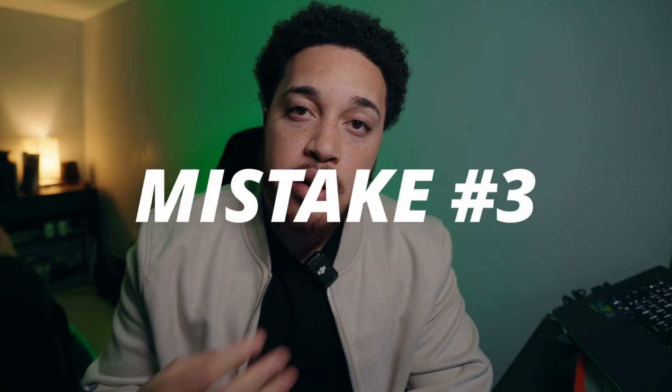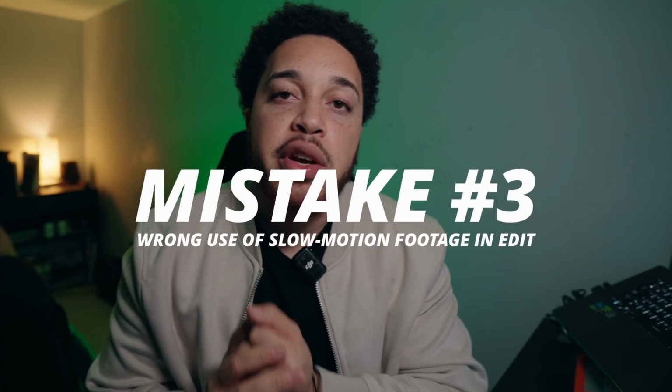Mistake number 3, wrong timeline frame rate for slow motion footage. Filming in 60 FPS for slow motion, but you didn't know how to edit the footage. I've seen a lot of videos that look buttery smooth, and sometimes it looks nice, and you may think that it looks nice when you're looking at it, but when you take it into a computer, you edit it and you export it, when someone's watching it, it looks off and it doesn't necessarily look cinematic.